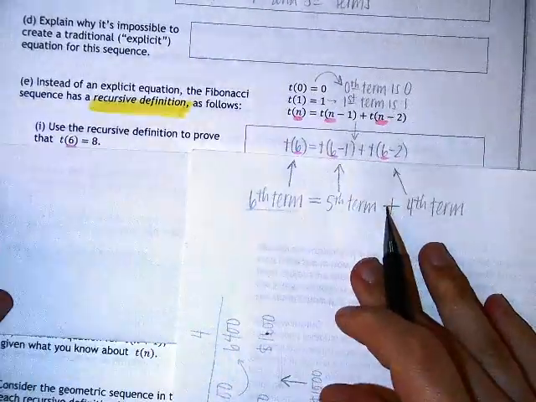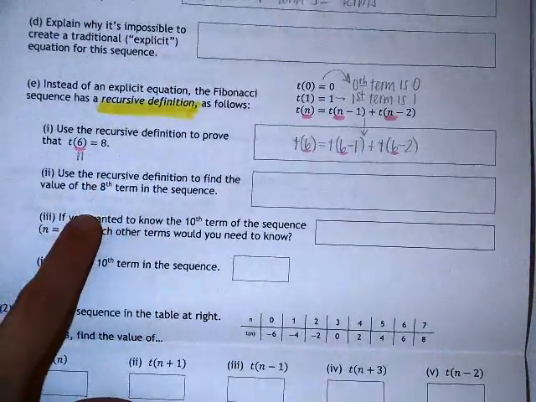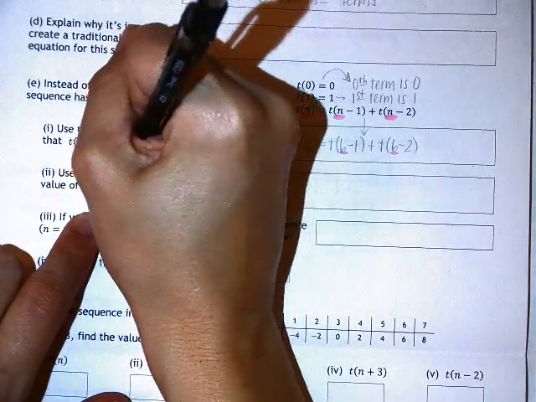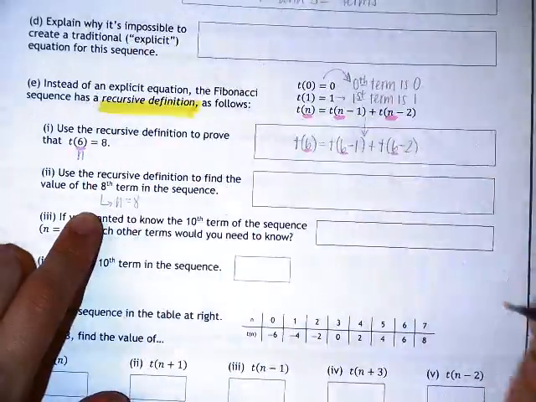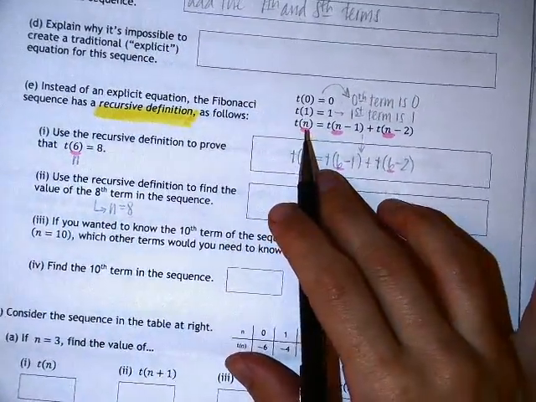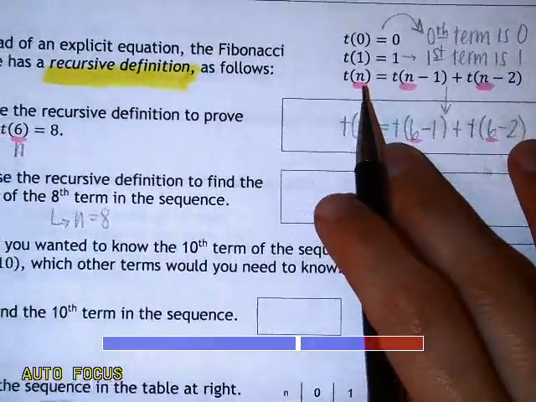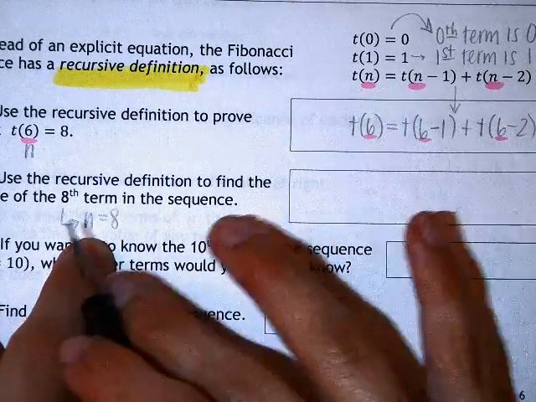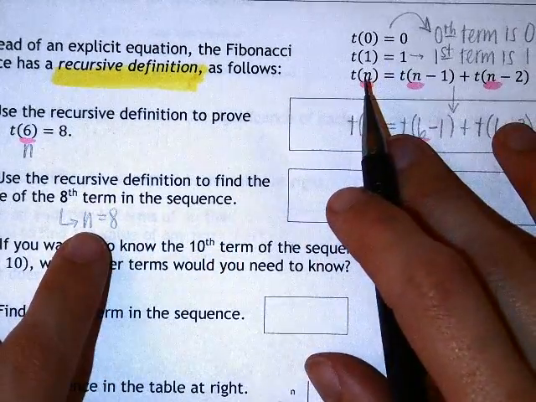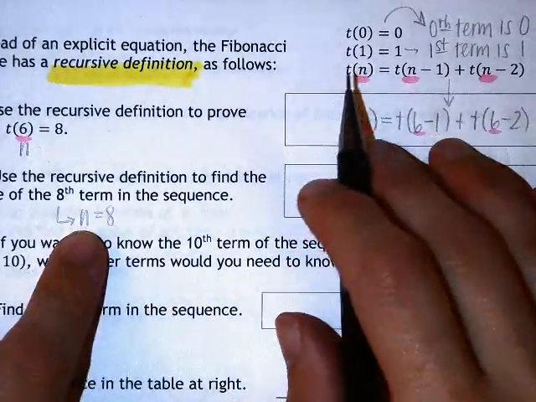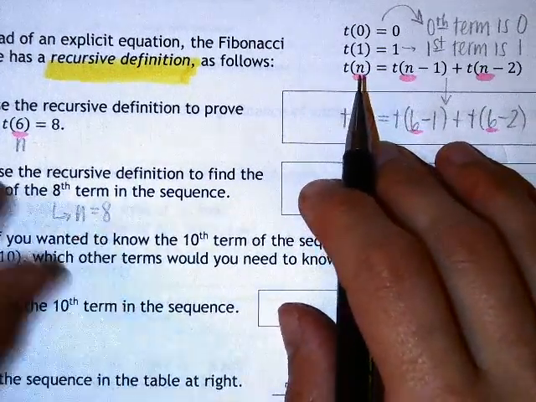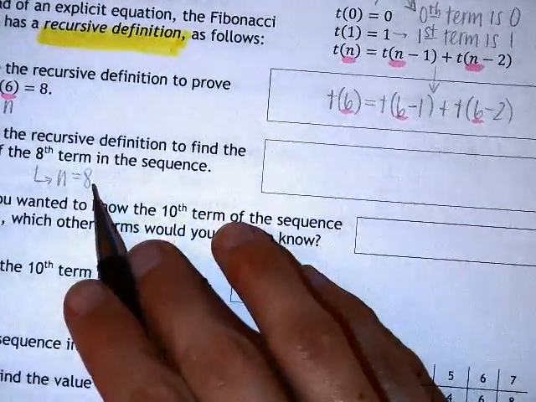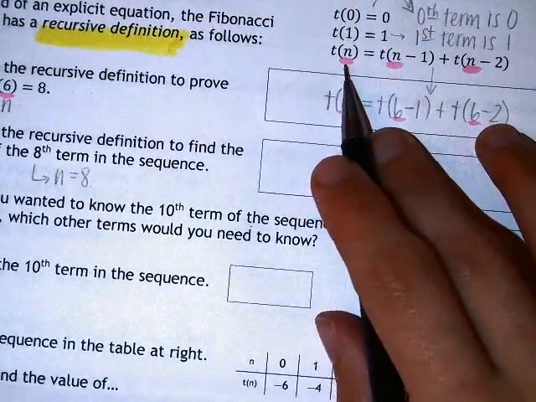We're going to do the exact same thing to find the 8th term, which means we're going to plug in n as 8. That just means we're going to use the same formula that they gave us, and plug in n is 8, because the 8 is what we plug in when we want to find the 8th term. So just to make sure, we're plugging in 8 to find the 8th term.